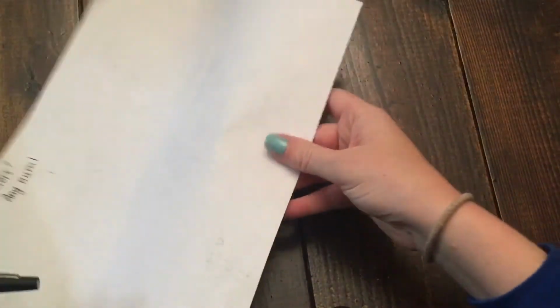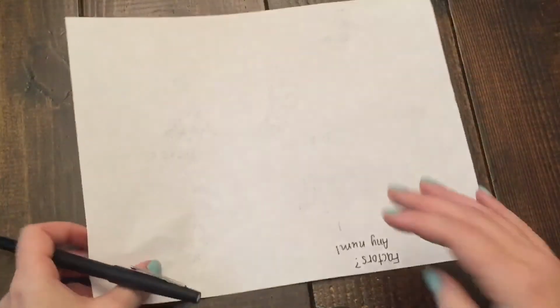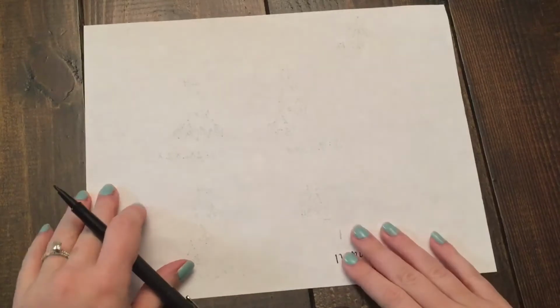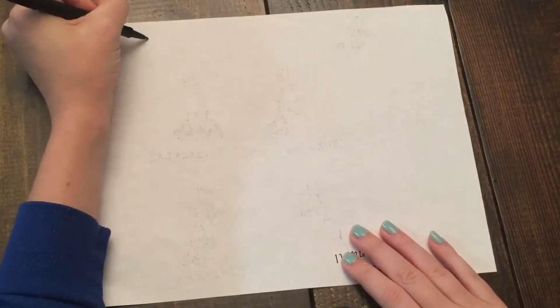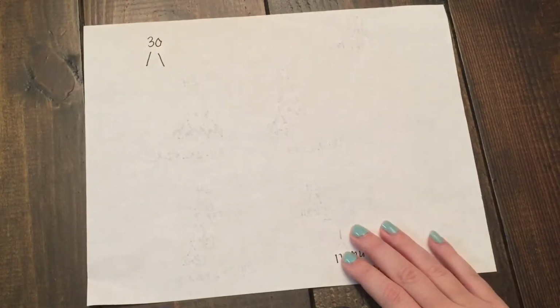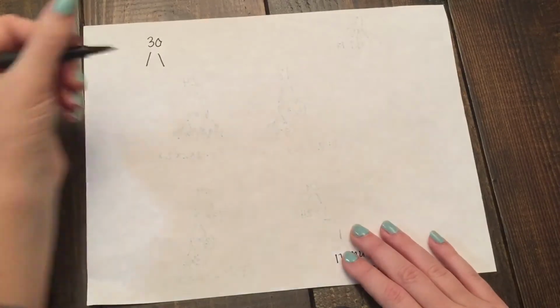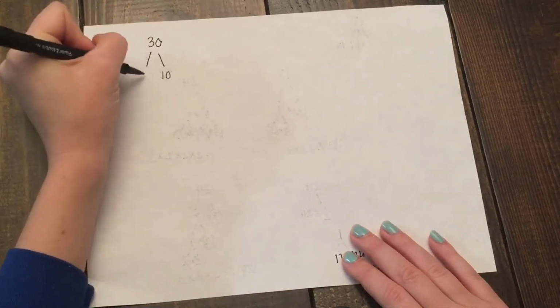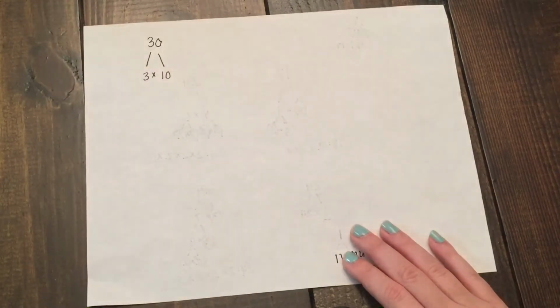Let's try another one. Let's look at 30. What can I multiply together to get 30? Well, I know it ends in a 0, so I know I can either use a 5 or a 10 to get it, so I'm going to use 10. 3 times 10 equals 30.